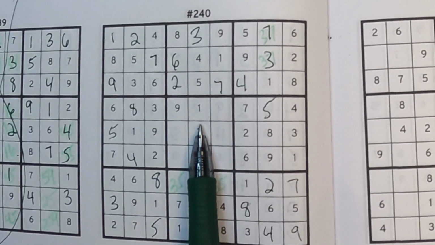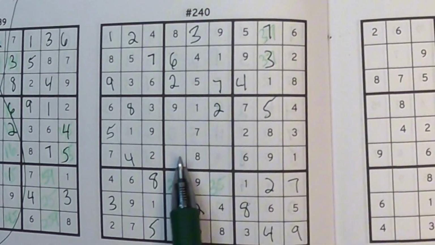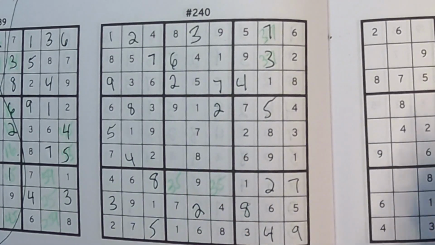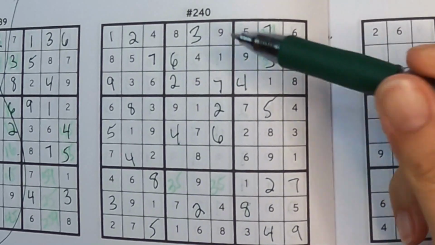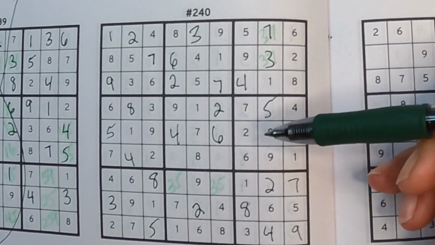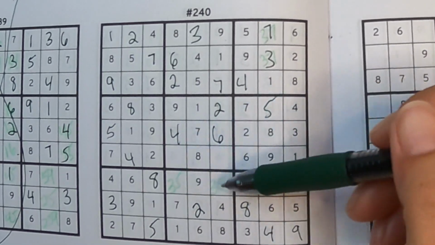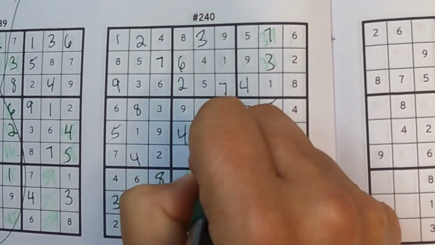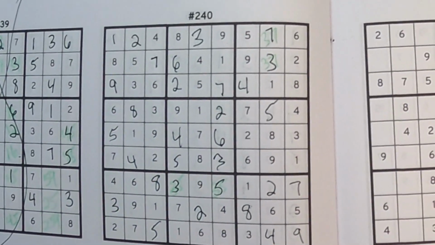For this row, we're missing a 2. For this row, we're missing 4 and 6. We've got a 6 here, so 4, 6. For this box now, we're missing 3 and 5. And it's the same as here and here, so we can just pick where we're going to put those. So if we make this our 3, that makes this our 5, 3, and 5.